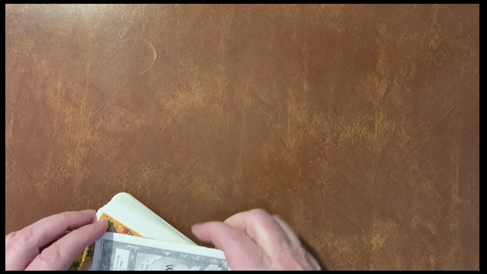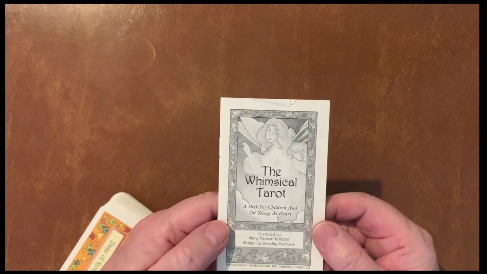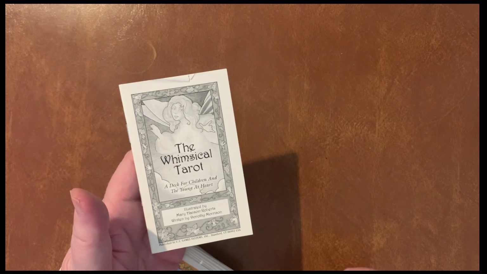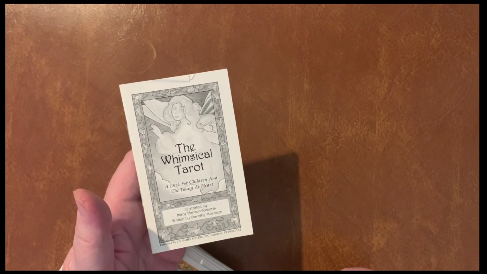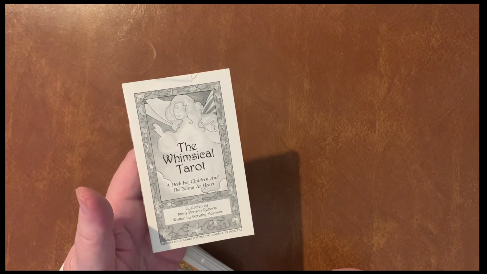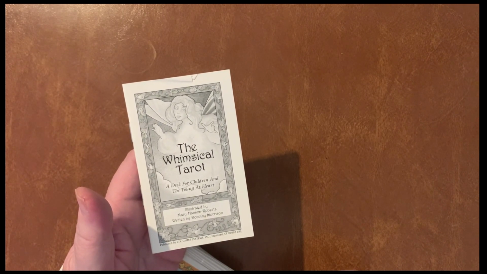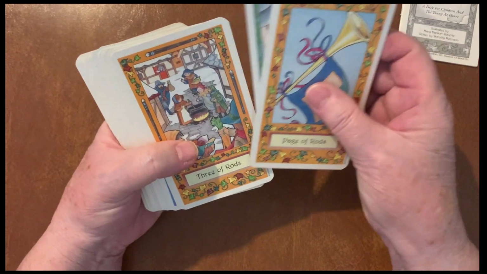I bought a deck when I was just getting started called the Whimsical Tarot. And this deck is based on the fairy tales and folk tales that we all grew up on. The Three Little Pigs, Hansel and Gretel, the Goose Girl, you name it. So let's see.